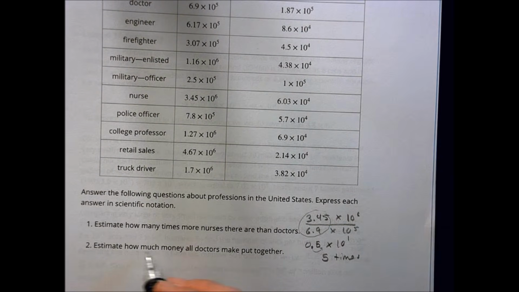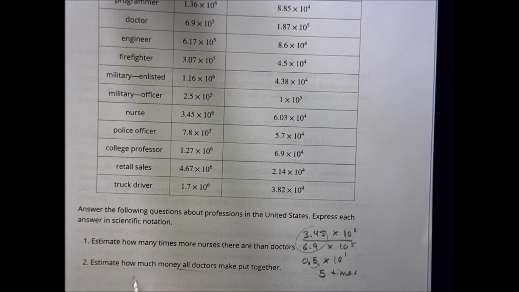Estimate how much money all doctors make put together. So our doctors were at 6.9 times 10 to the 5th, and the amount of money that they make is going to be times 1.87 times 10 to the 5th. Again, estimating here, this is about 7, that's about 2, so we'd say it's about 14 times 10 to the, what do we do here? I have to add those up because I'm multiplying, so 10 to the 10th.